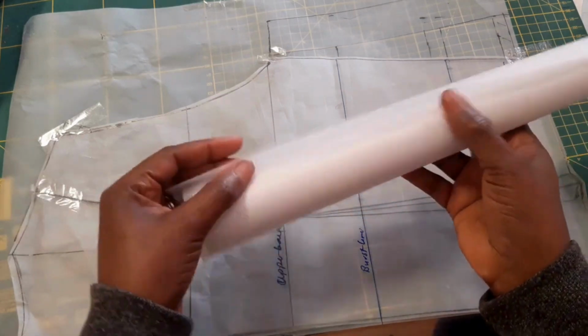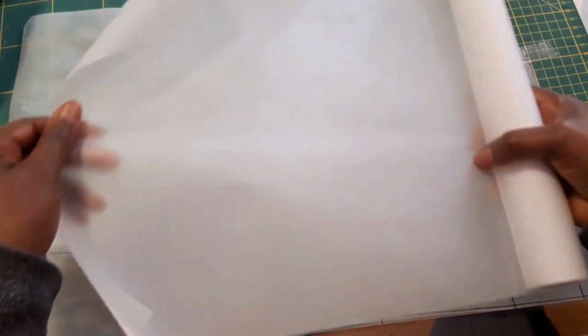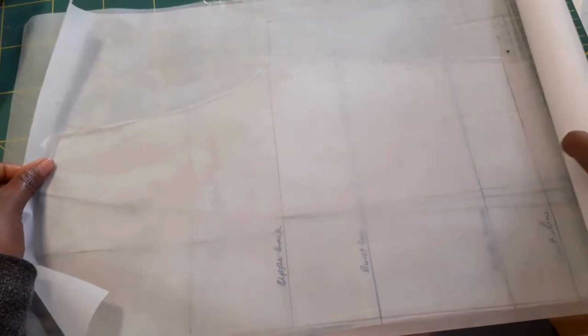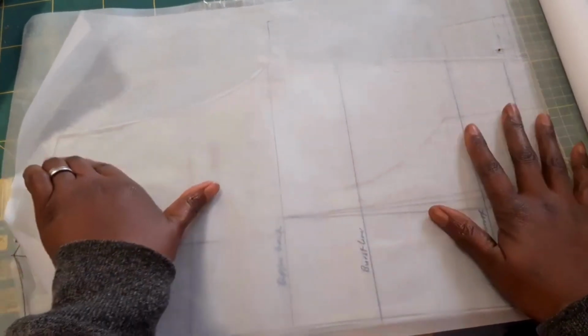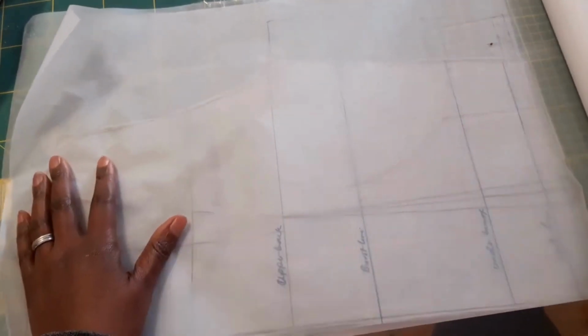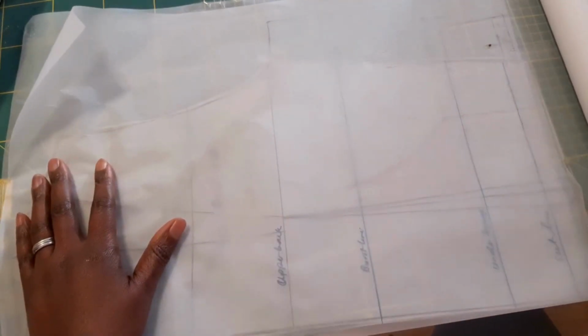So you place your transparent pattern paper once again, and we're going to trace this out on another fresh paper. Why am I doing that? Because we need to put allowances for the back part of our bustier princess dart.